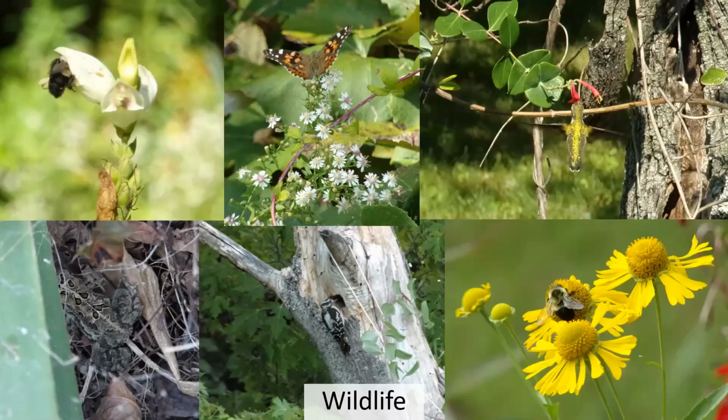Some of the wildlife you get in the garden: hummingbirds on trumpet honeysuckle, they're so cool. You get hummingbirds on cardinal flower too, because it has those long tubular flowers. And then I think this is a painted lady butterfly on a wild aster, and then a little bumblebee crawling into a turtlehead flower. And then a frog or a toad, I'm not sure.